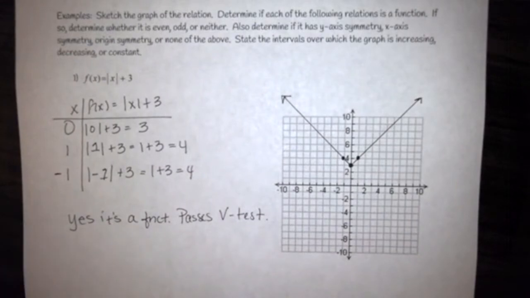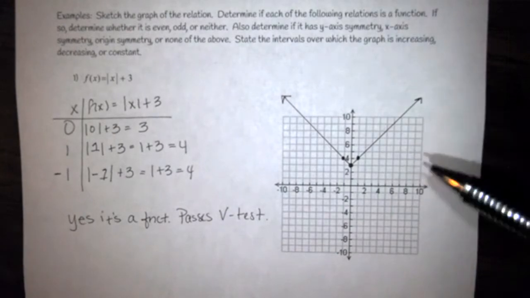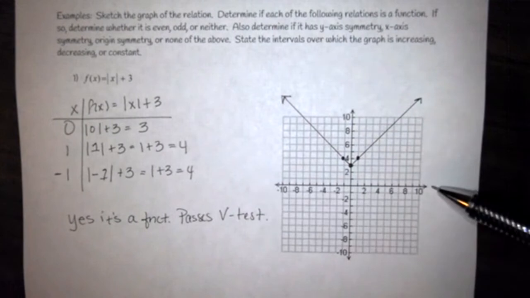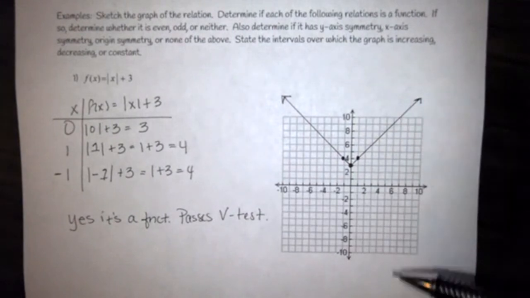So now we need to look at it, and we have to be able to determine even, odd, or neither, as well as its symmetry. So let's start with the symmetry part. Symmetry says, do I have x-axis symmetry? So in other words, if I look at my x-axis, is the same thing on the top happening on the bottom? Well, the answer here is no.